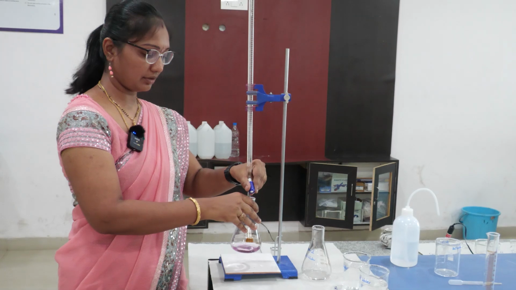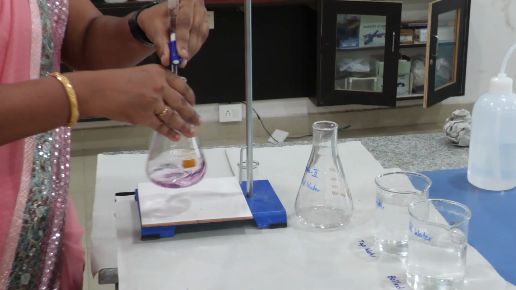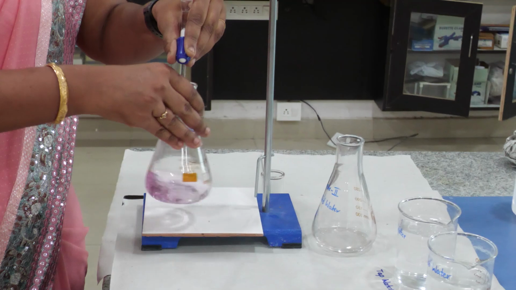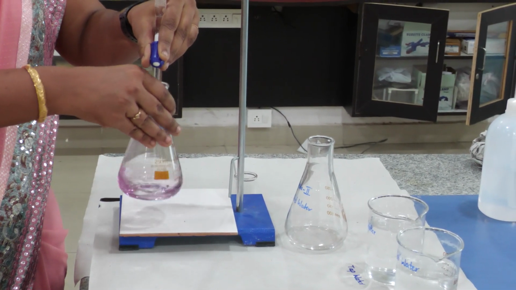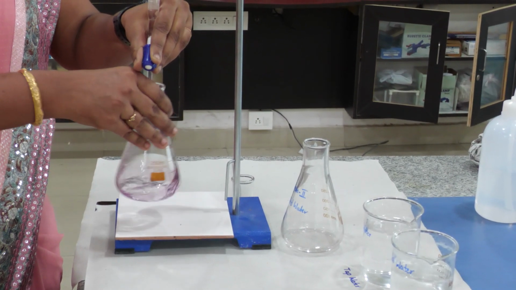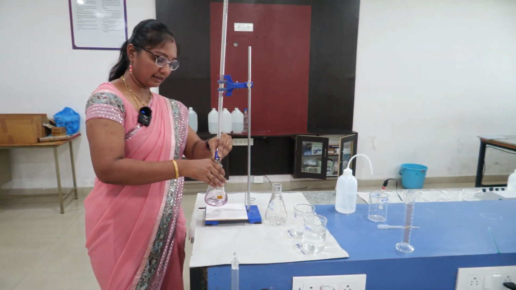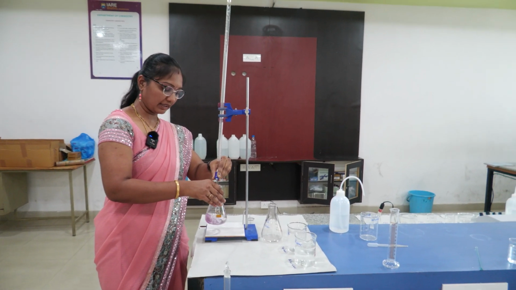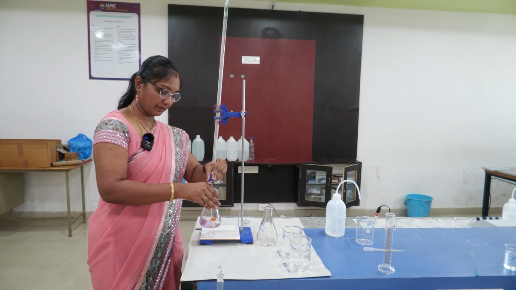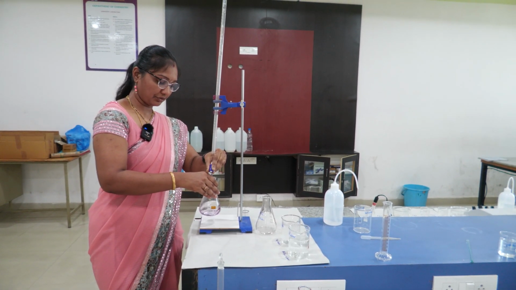Now we are starting the titration. We have to add drop by drop and we have to shake in a circular way. We have to titrate until the color changes to blue. So once the color change is observed, we have to slow down the titration by adding drop by drop. We are going to reach our endpoint soon.